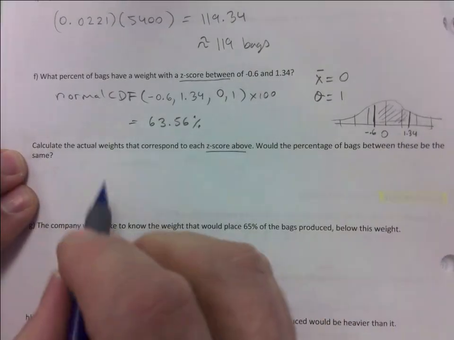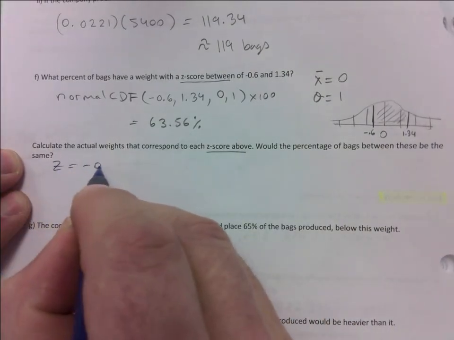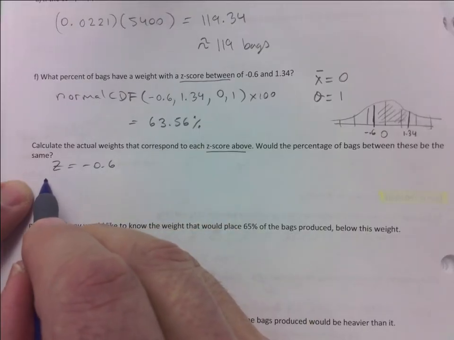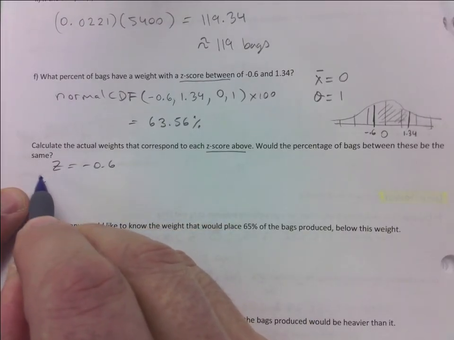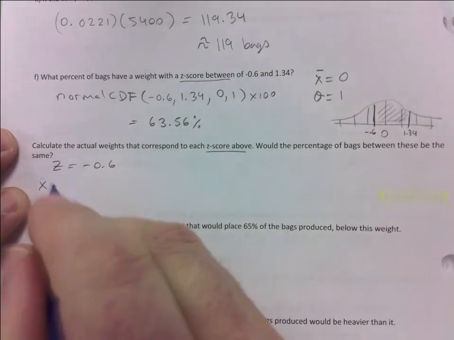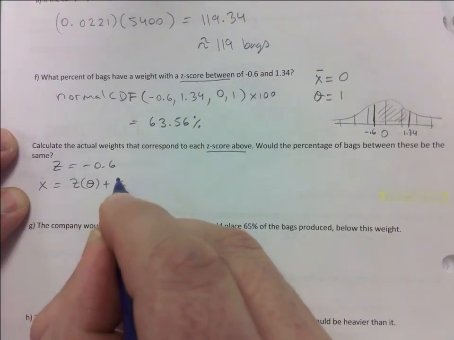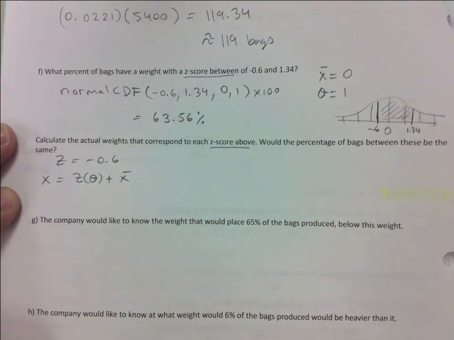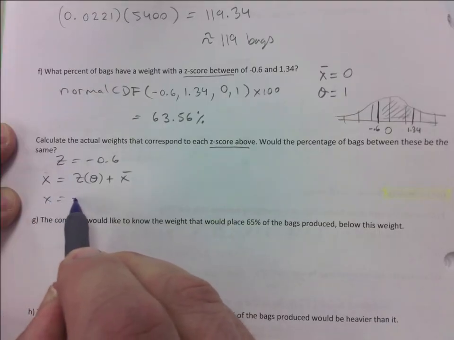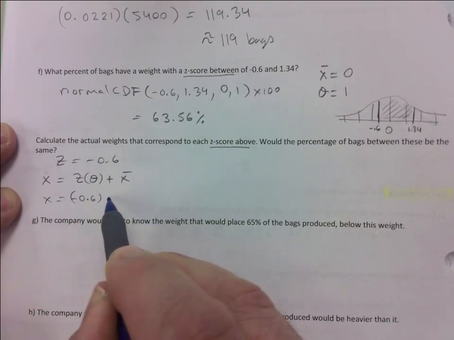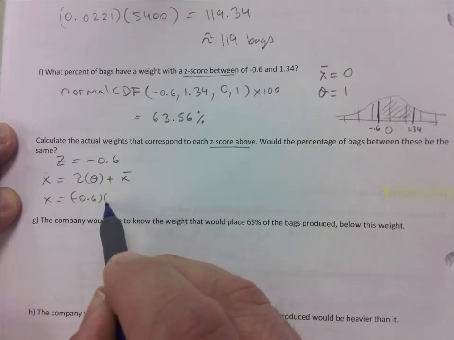Okay, so here it is. A z-score of negative 0.6. If you want the actual value, not x bar, x is z times standard deviation plus the average. So we're going to go negative 0.6 times your standard deviation.